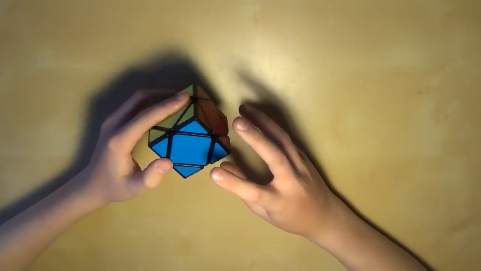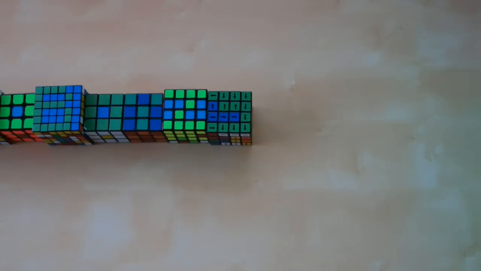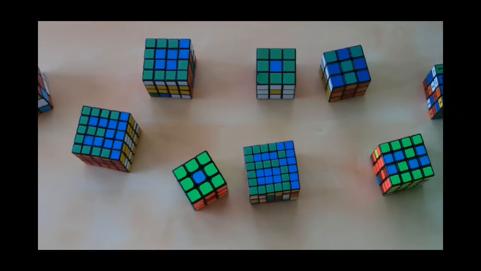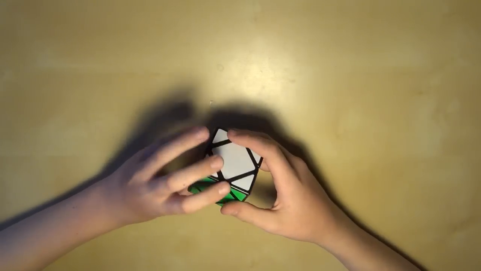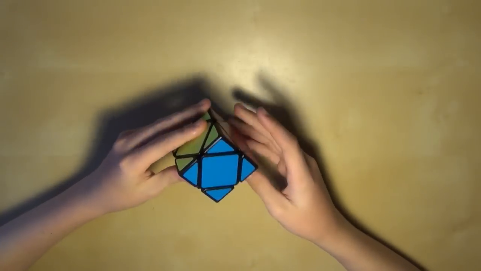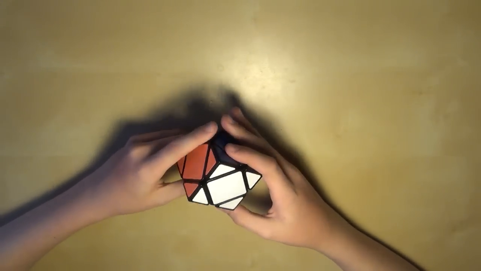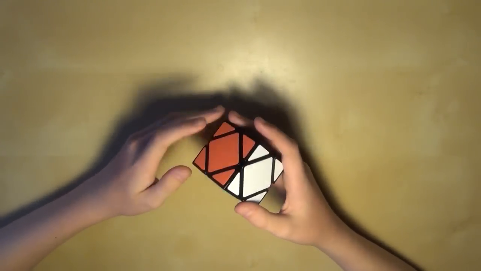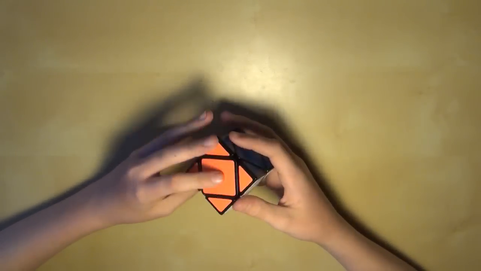Today I'm going to show you how to solve the Skewb. So this method is basically Sarah Strong's method with a couple of modified algorithms that I came up with. And I just organized stuff to make it seem a little bit easier than her method.